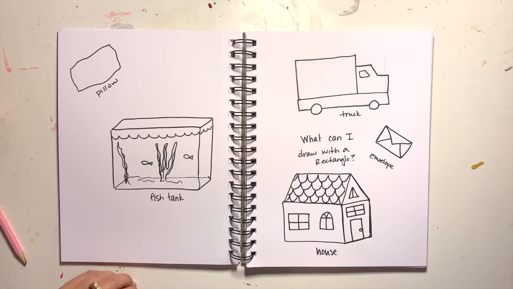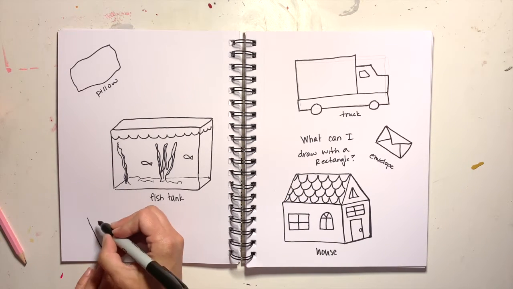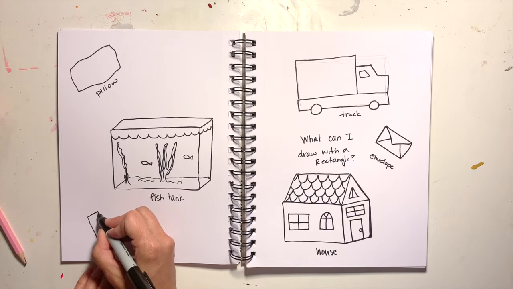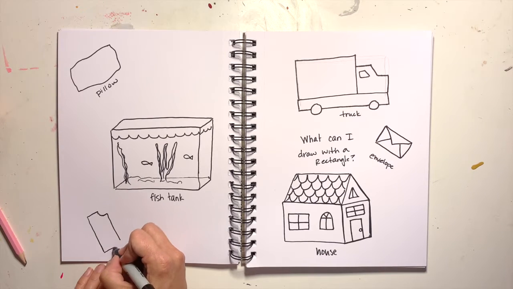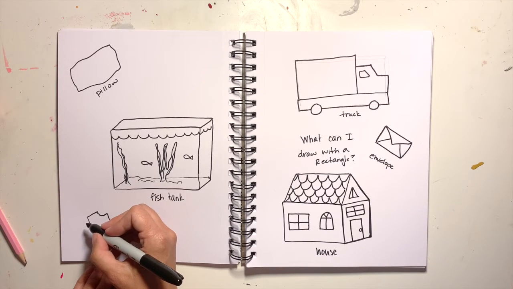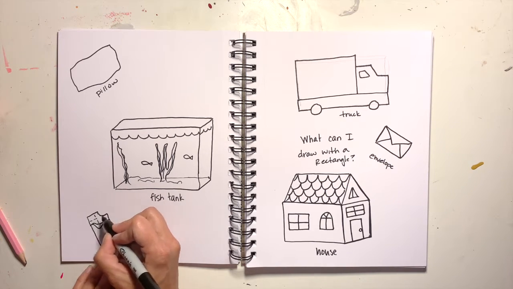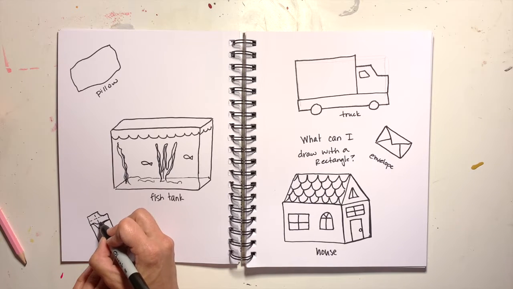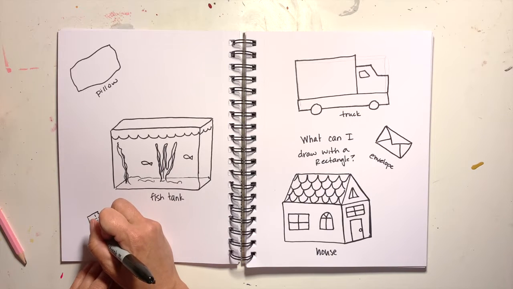Alright, I'm going to draw a chocolate bar. So I'm going to do a small rectangle, kind of similar size to the envelope, but I'm going to draw a little bite, a curved line to be a little bite taken out of the chocolate bar. And then I have to draw a wrapper. So I'm going to draw a curved line and another curved line below it. And then chocolate bars have these like square, rectangle actually, sections. So I'm going to draw those in using a dotted line.